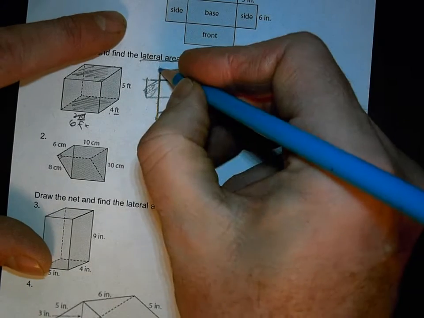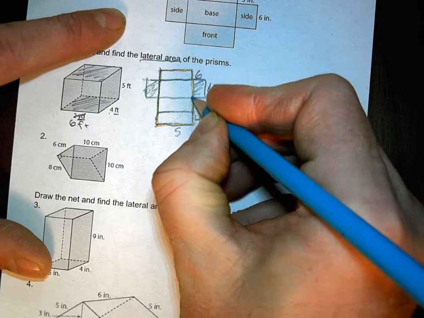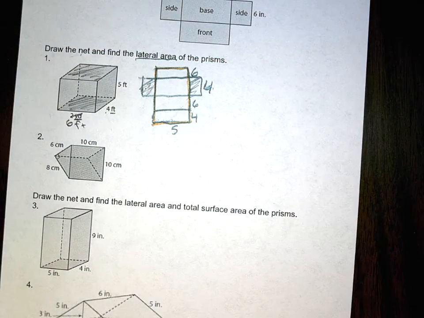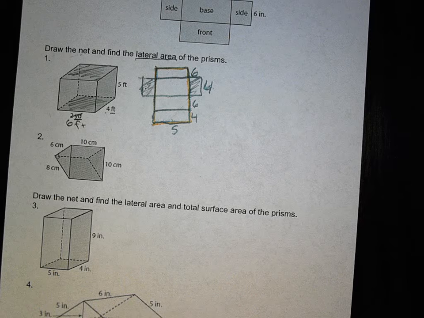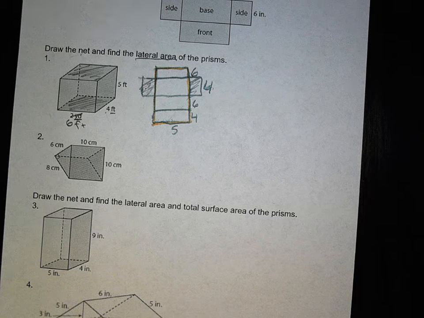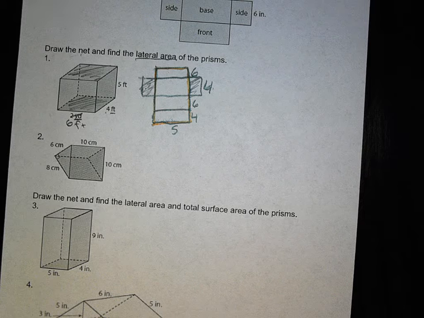I need the lateral area, or the area that's not the base. Terrible color choices. Okay? So, let's look at it. What do you notice about that lateral area? It's a square. It's really just one large rectangle.